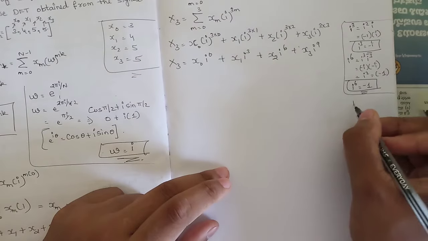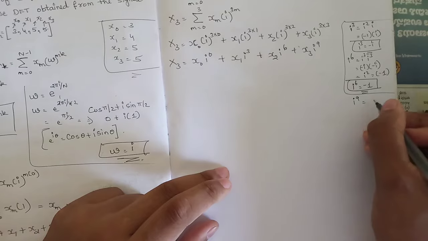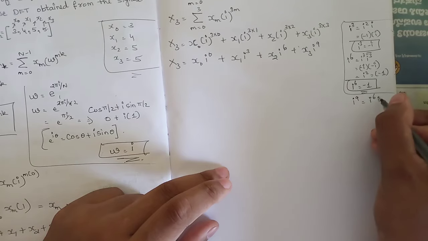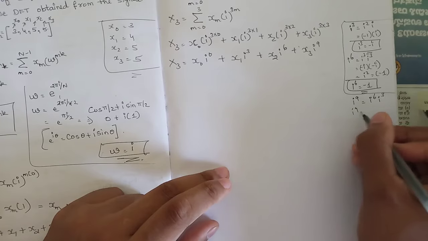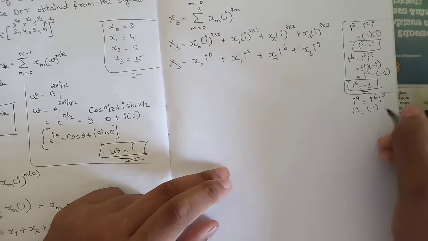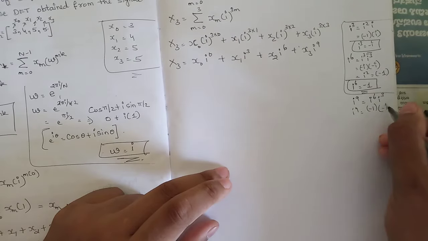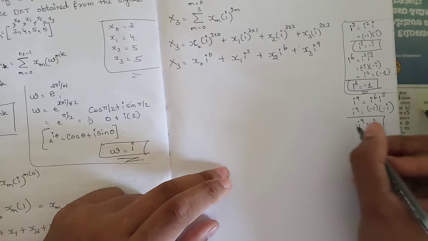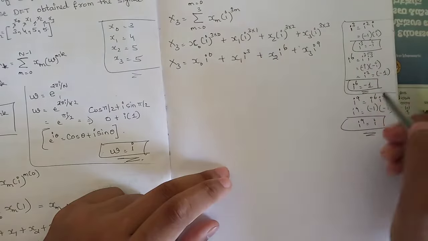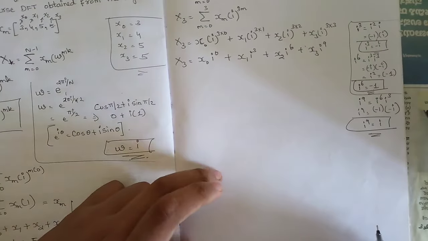Similarly, I to the power 9 can be written as I to the power 6 into I to the power 3. So I to the power 6 is minus 1, and I cube we got as minus I, so I to the power 9 corresponds to plus I. Okay, so these values we can substitute in these equations.